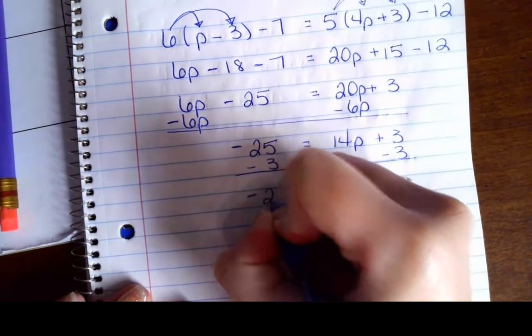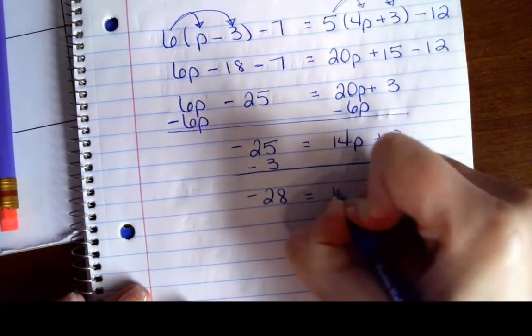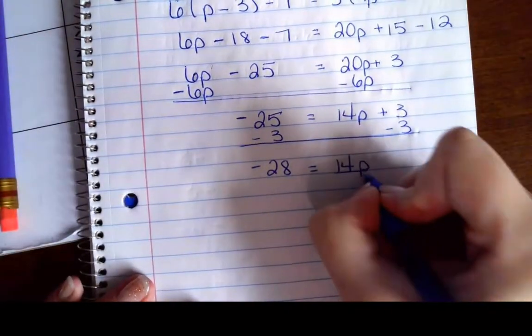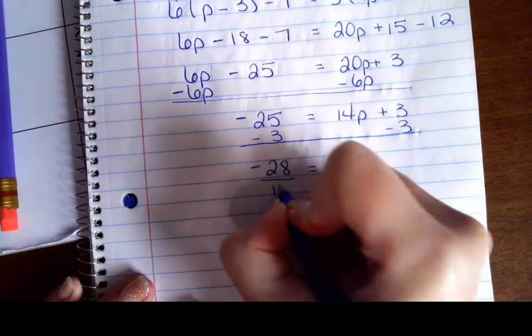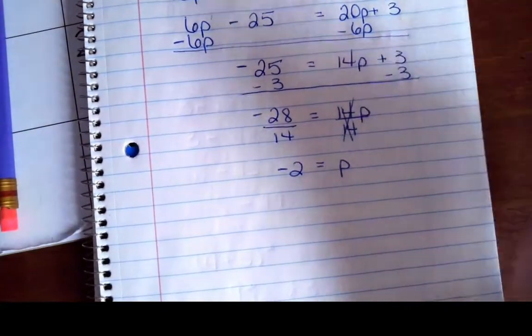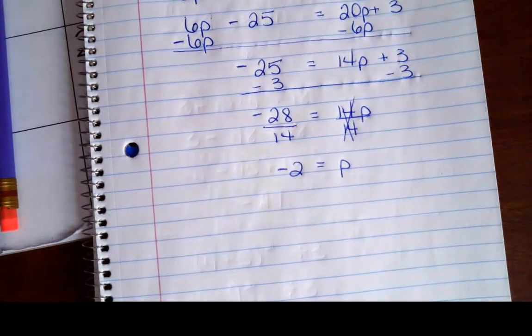So that gives me -28 equals 14p. And now I'm going to divide both sides by 14 because I want to get p by itself. So -28 divided by 14. Any number divided by itself is 1, so p is -2.